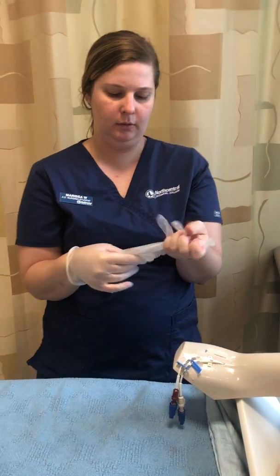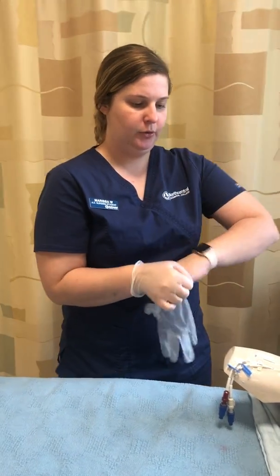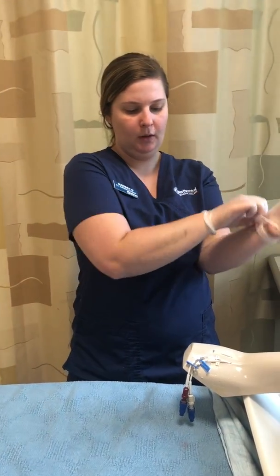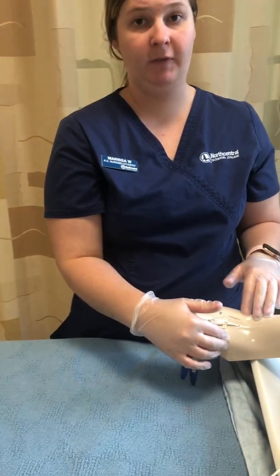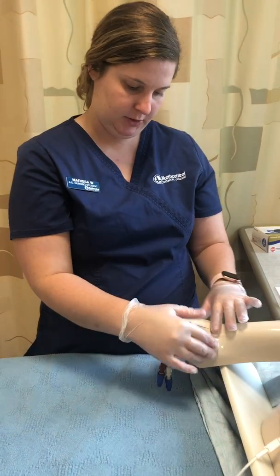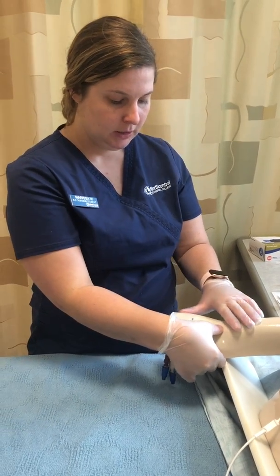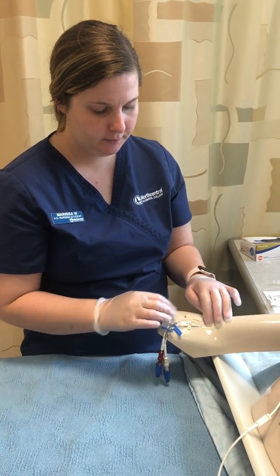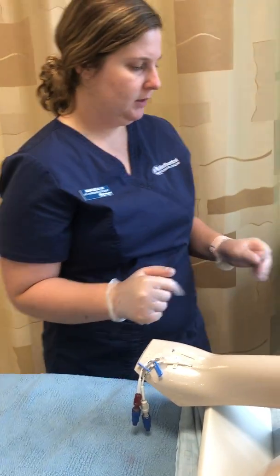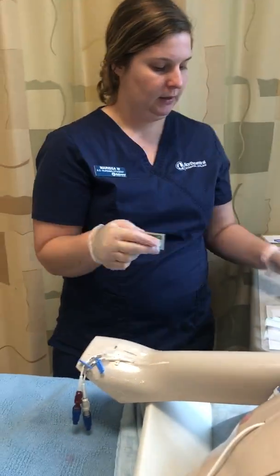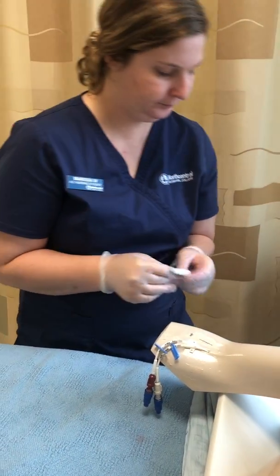And then when I put my gloves on, I'm going to assess my arm right away. When I'm assessing my arm, I'm assessing for infection, infiltration, and dislodgement of the PICC line. So I'm going to go ahead and just palpate around, and everything looks good. There seems to be no signs of that. So I'm okay.